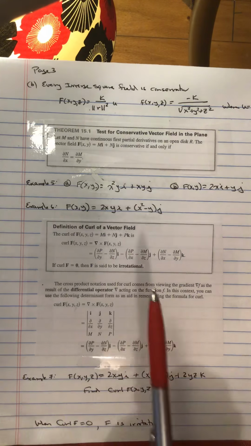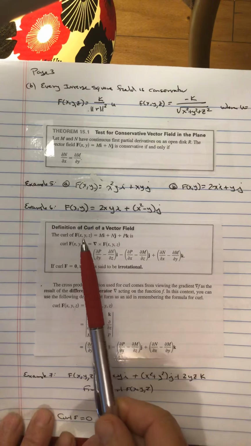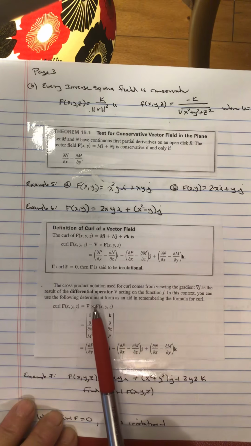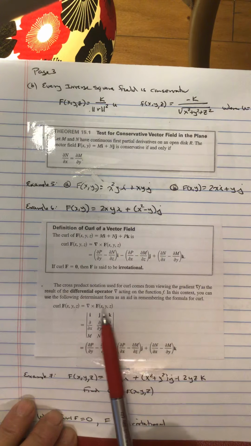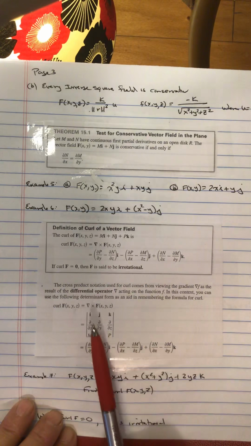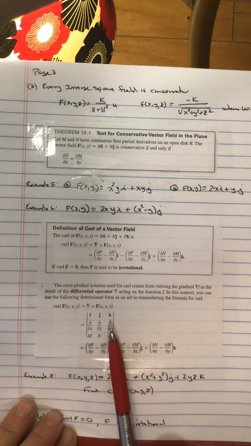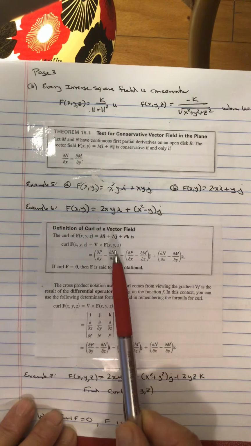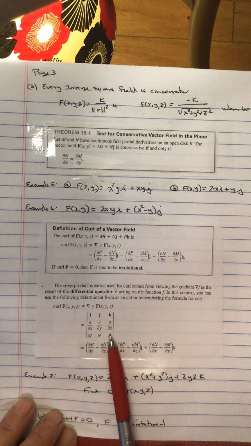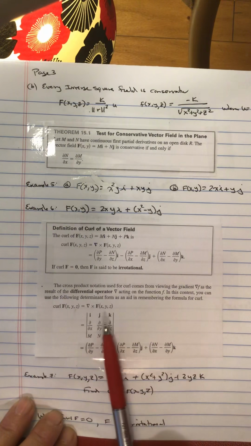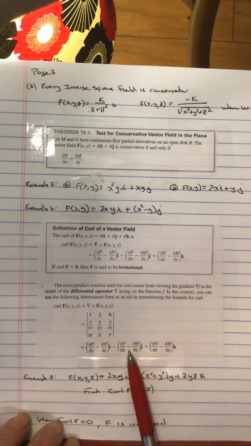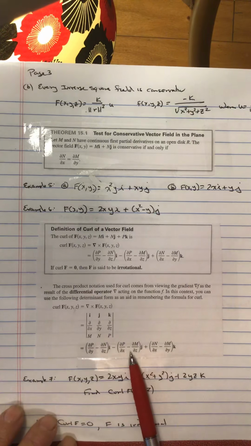With 3 dimensions, we have to first figure out this thing called a curl. A curl is a cross product. So we're going to take the cross product. That's i, j, k, the partial derivatives with respect to x, y, and z, of the function Mi, Nj, Pk. And if you do this determinant, you will get this result.